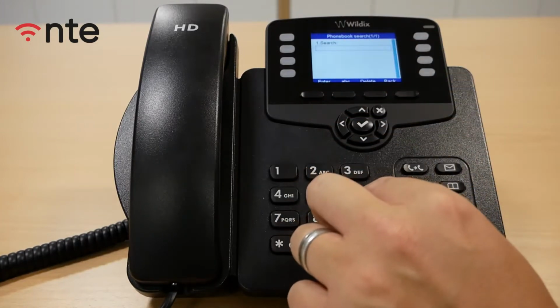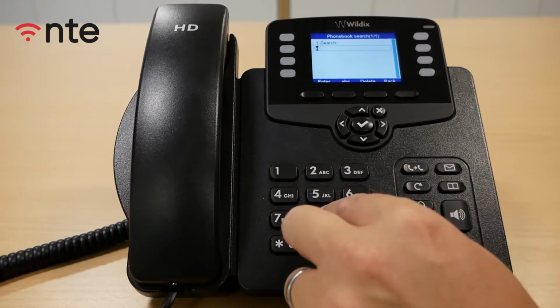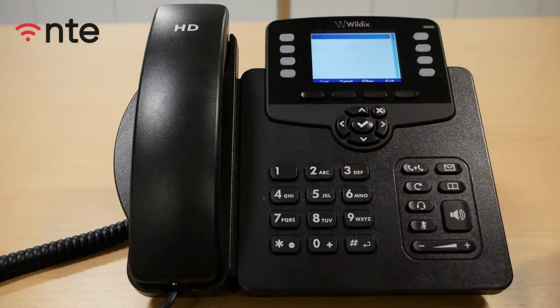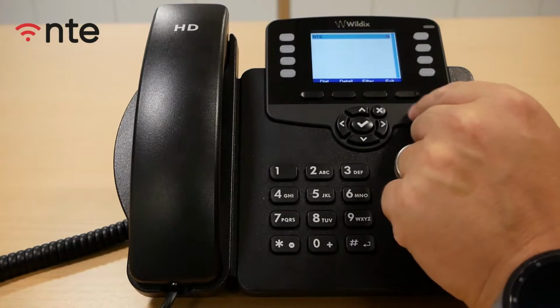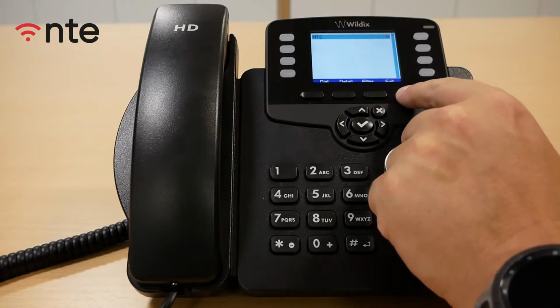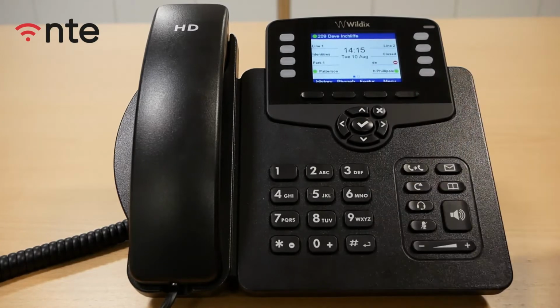So if we want to find NTE, we would type NTE and then enter. NTE shows up and you can click on dial to call NTE from that page. You can exit from there.